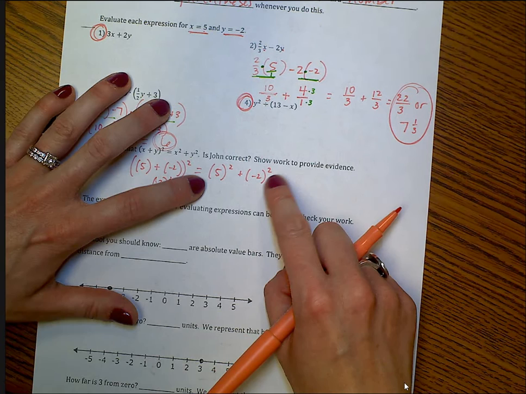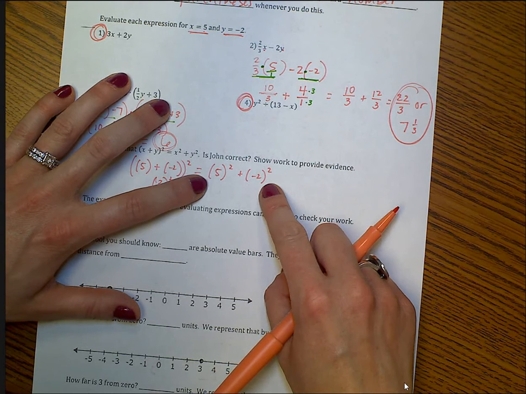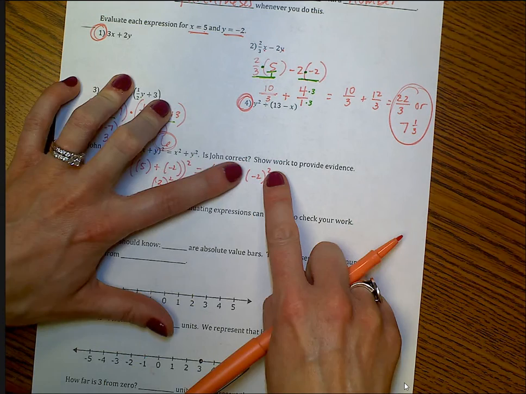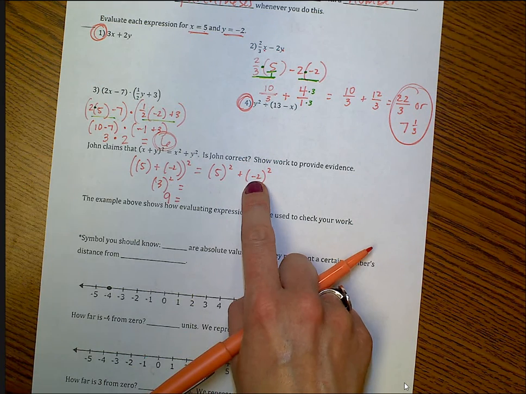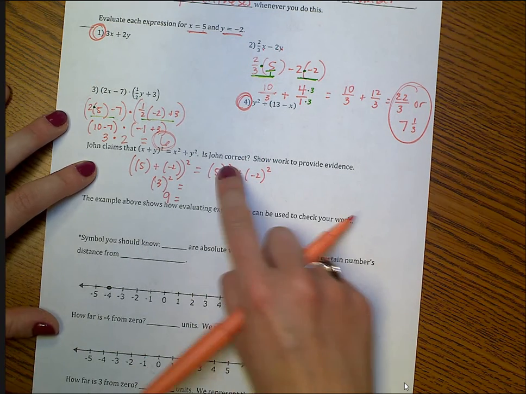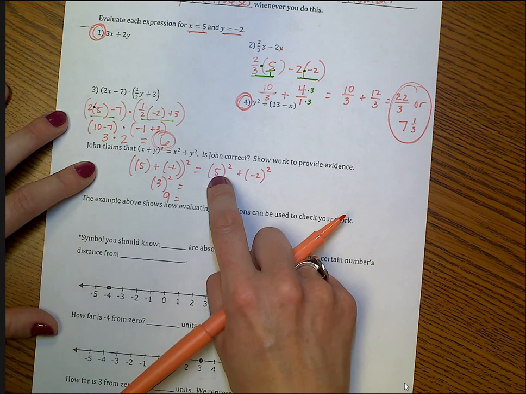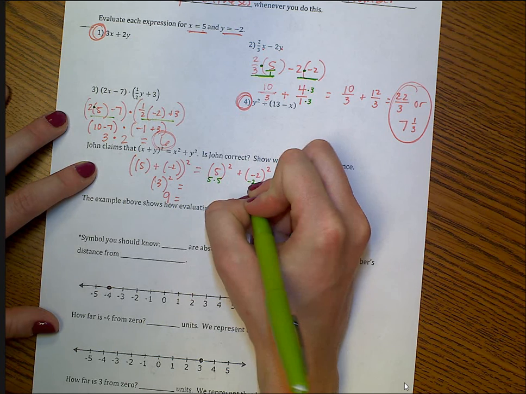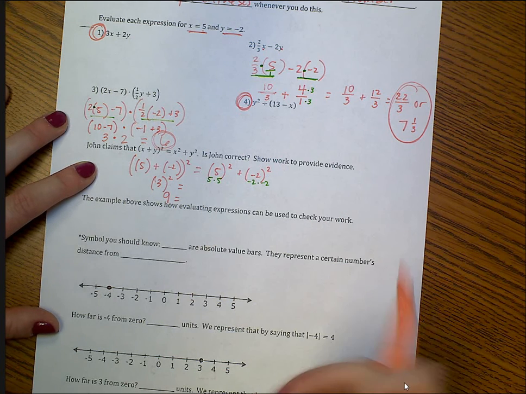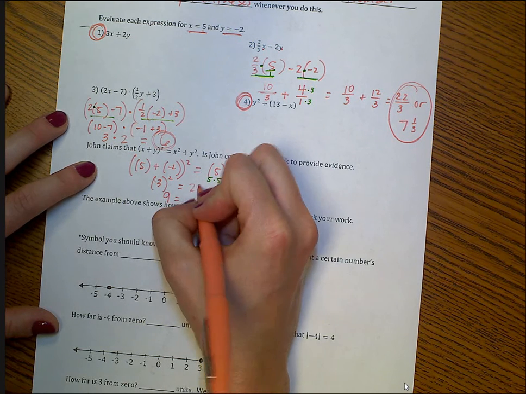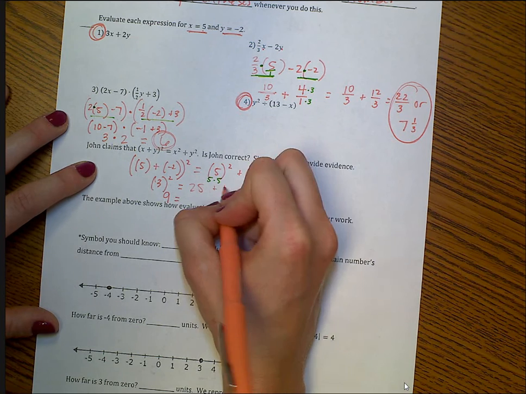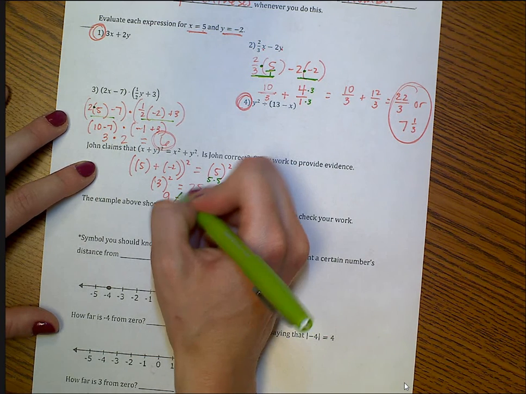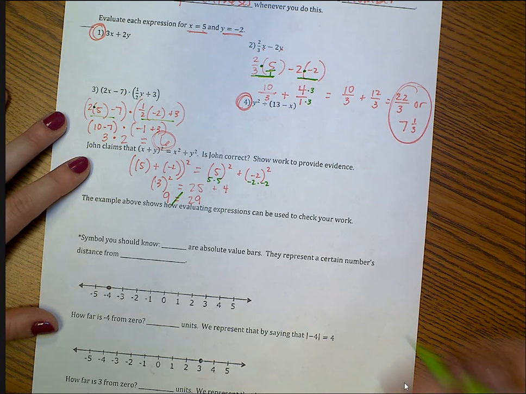Well, the other side, the way it looks, I don't really have parentheses, because again, there's just a 5 in the parentheses, and negative 2. You can't do anything inside the parentheses. So I have exponents. Squared means times itself, so 5 times 5, and this is negative 2 times negative 2. So that gets me 25 plus positive 4, or 29. And those are not the same. So no.